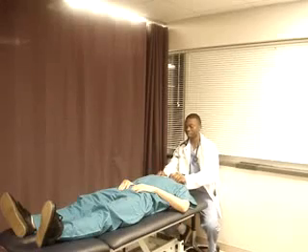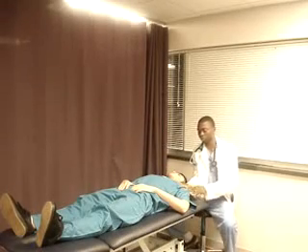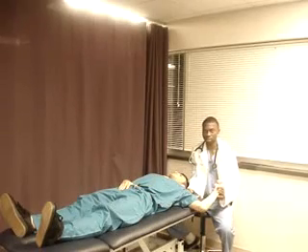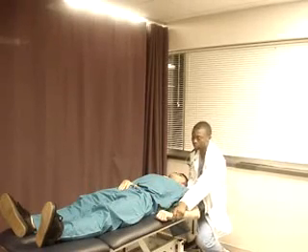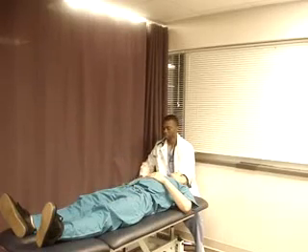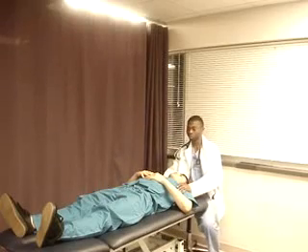So I'm going to palpate his clavicles. And now I'm going to place my hand over to stabilize the clavicle. And I'm going to internally rotate and externally rotate the clavicle just to check the range of motion of the patient. There you go. All right. The patient has good range of motion.